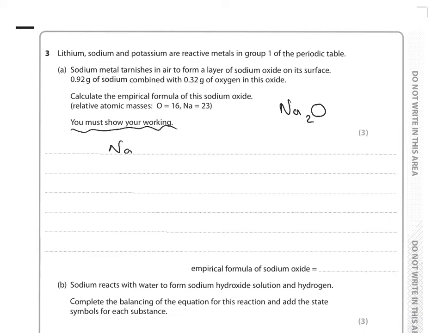I've got sodium in my first column, I've got oxygen in my second column. I want to work out the number of moles, so I write down the grams and divide them by the Ar's. 0.92, 0.32, and it's divided by the Ar of sodium, which is 23, and the Ar of oxygen, which is 16. It's not 32 because oxygen goes around in pairs. For empirical formula calculations, it's grams over Ar's.